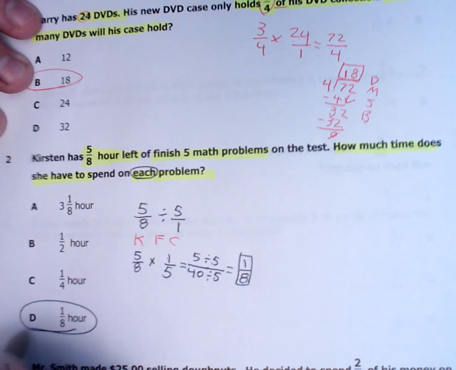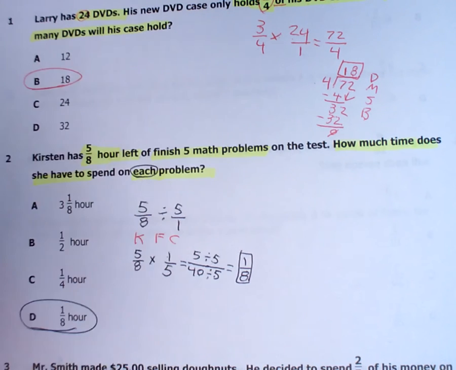1/8 hour to finish each problem. And let's think about that for a second. Look at it real quick. Let's peek. 5/8 splitting it into 5. Well, if you have 5/8, that's 1/8 plus 1/8 plus 1/8 plus 1/8 plus 1/8. You're doing it 5 times, right? So if you split it up, it should be 1/8. 1/8 times 5 would be 5/8.